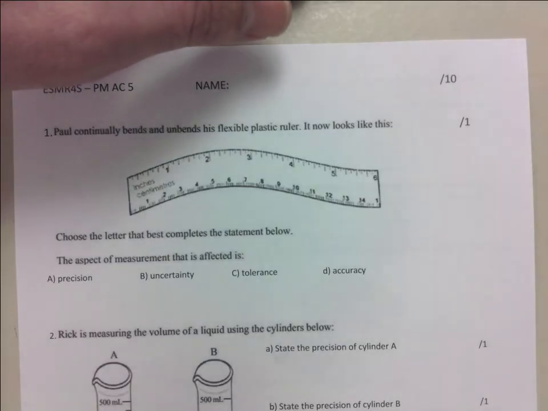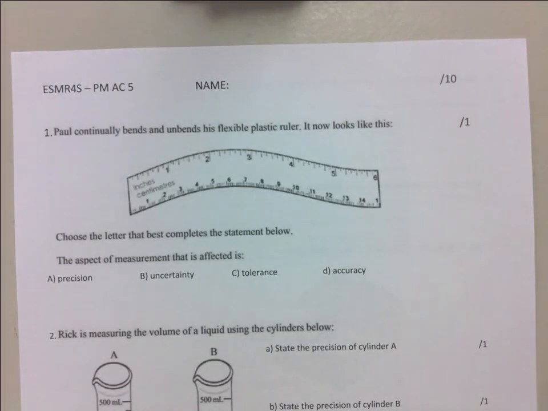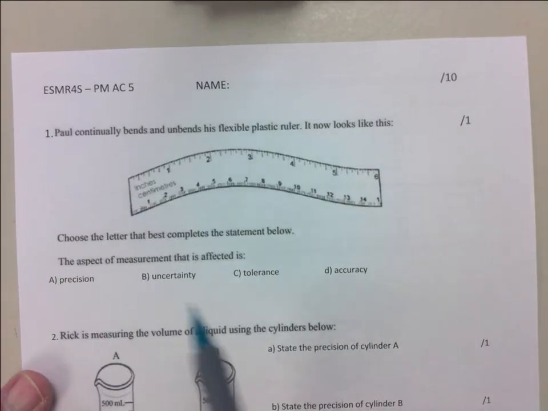That's a lot of excitement for an AC. Pen? I'll give you this. Ready? Okay.